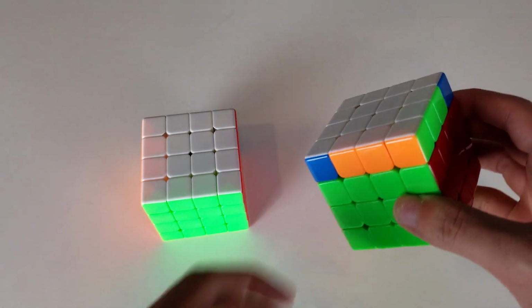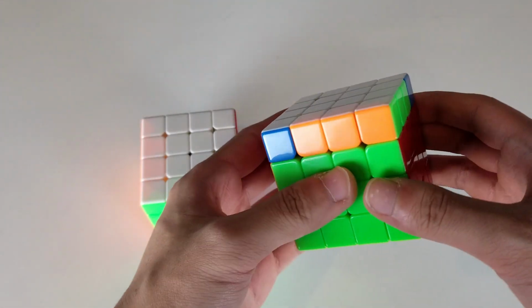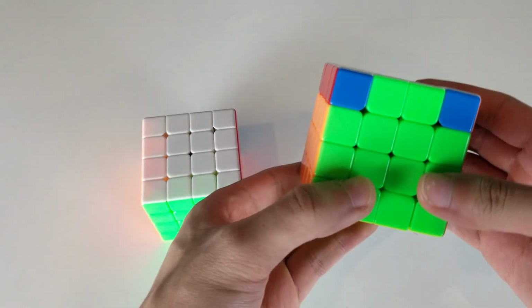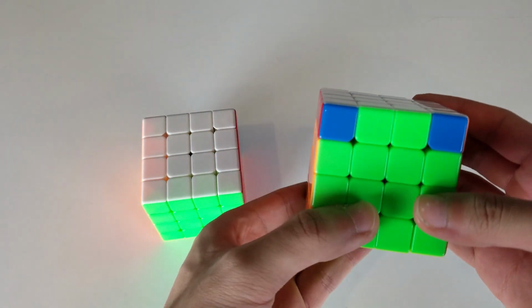For the other P perm, where we have the bar on the left, do JB perm from here, and then you get opposite out of it.